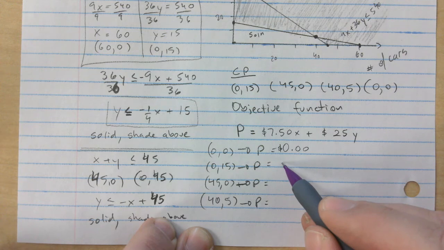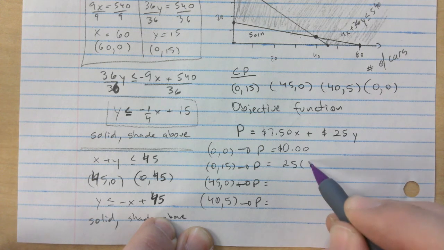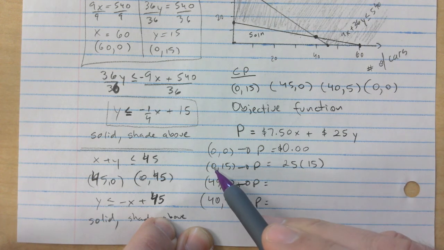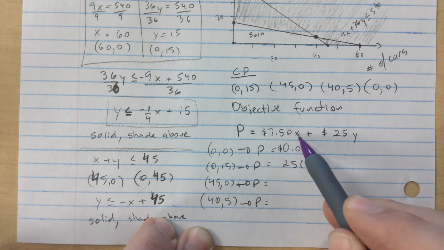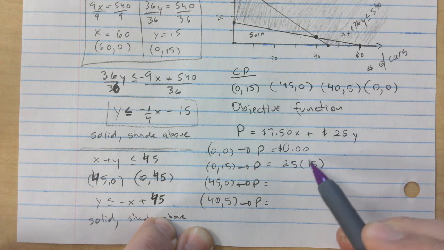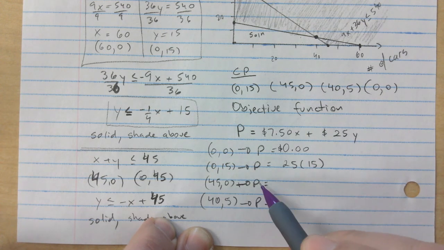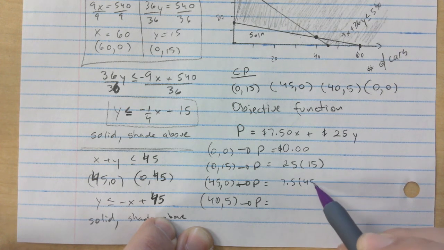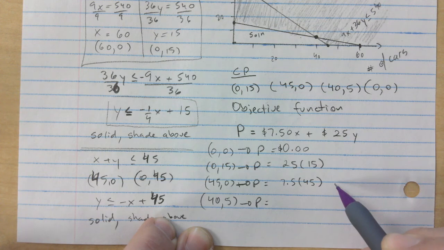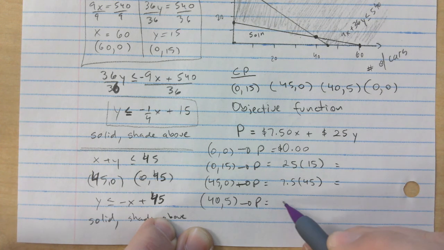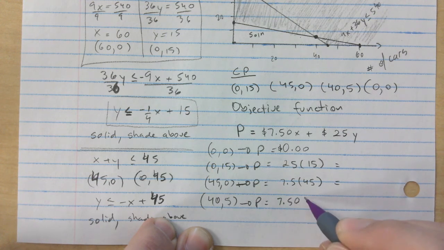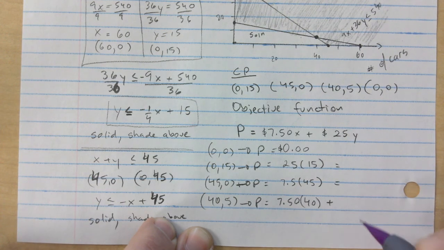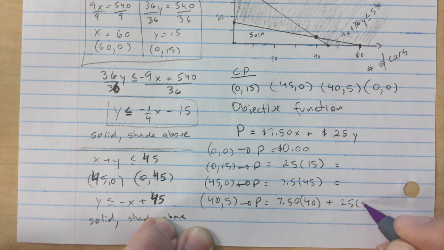This one is 25 times 15 because x is 0, right? It will turn that first expression into 0, so we're not going to worry about that. The second one is 750 times 45, and the rest is 0, so we're going to calculate that. And this one has both x and y are non-zero numbers, right? So 750 times 40 plus 25 times 5.